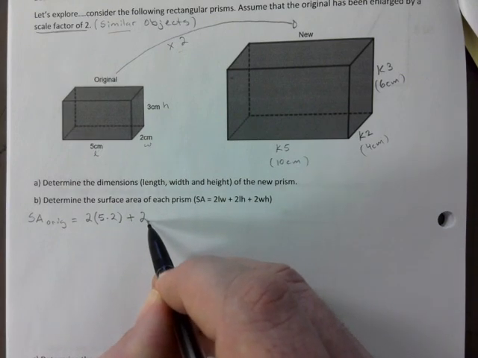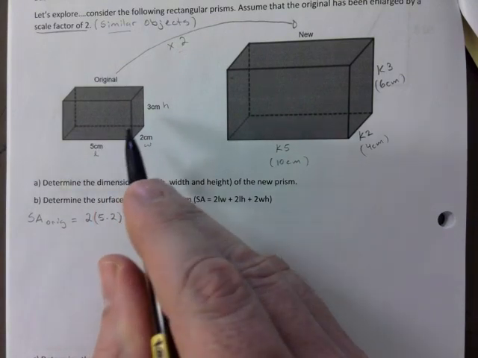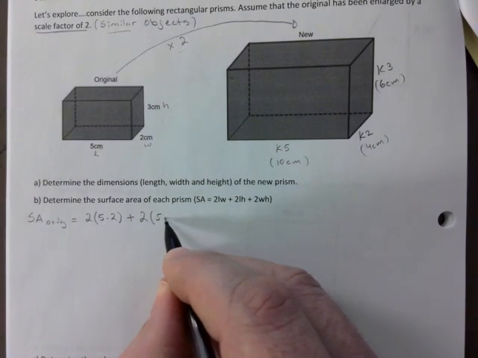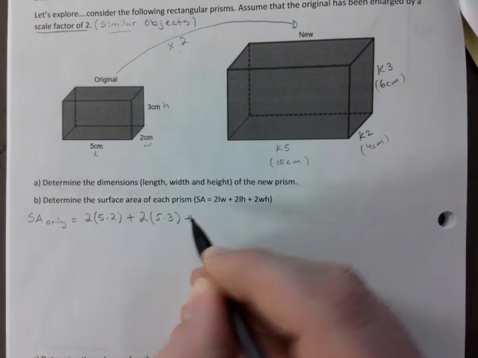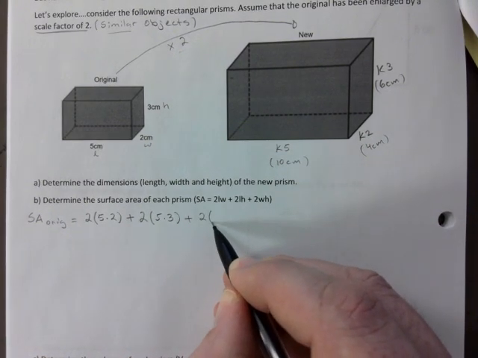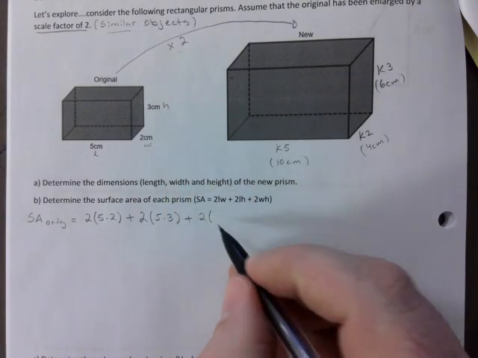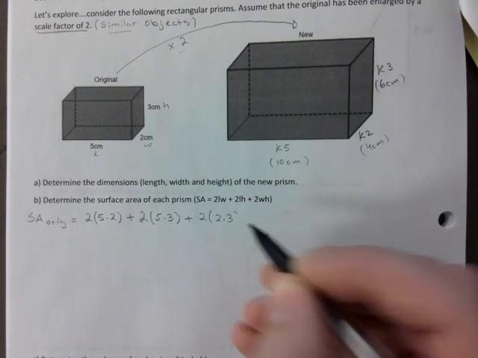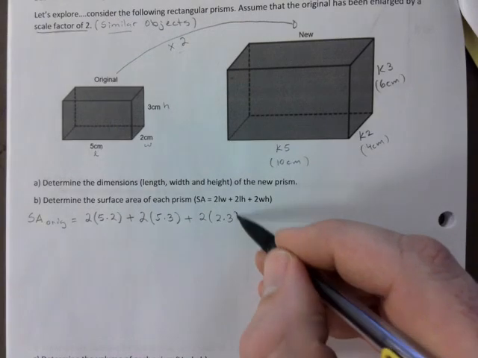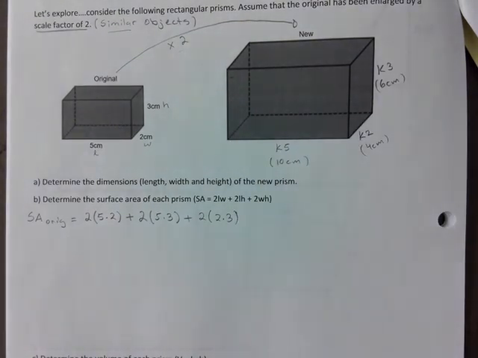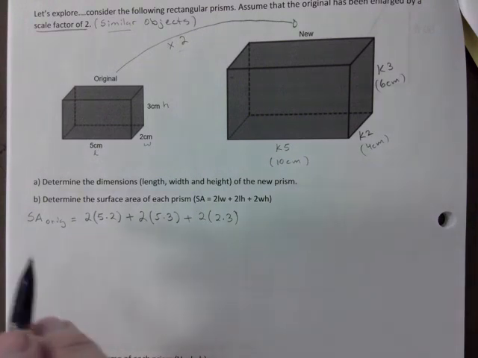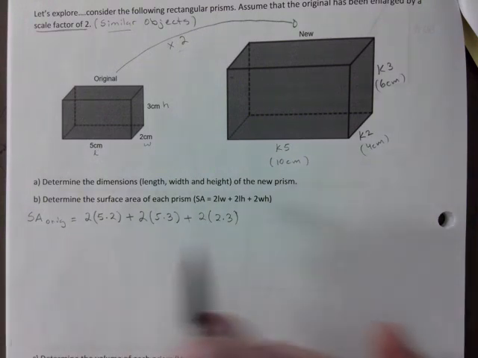Plus 2 times length times height, so that'd be 5 times 3. Plus 2 times width times height. That'd be 2 times 3. There we go. So that's how you would start. I'm going to leave it like that. I'm not going to work this out.